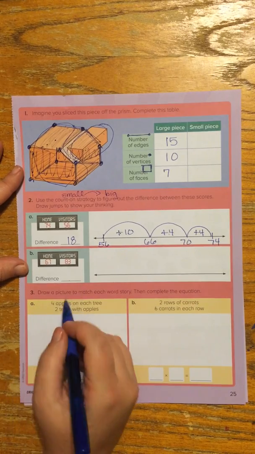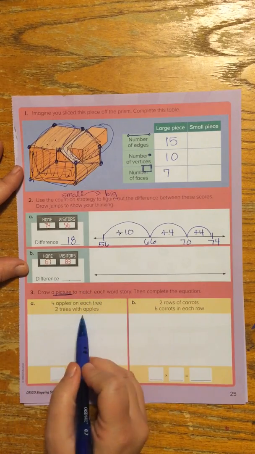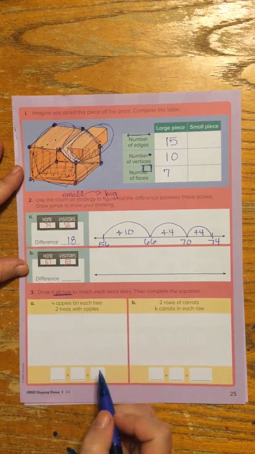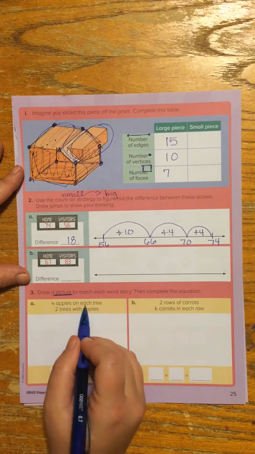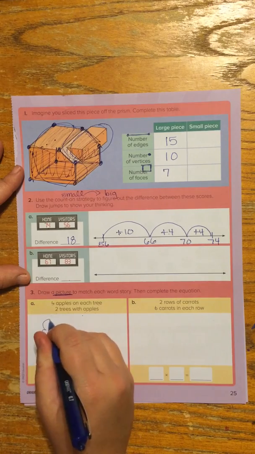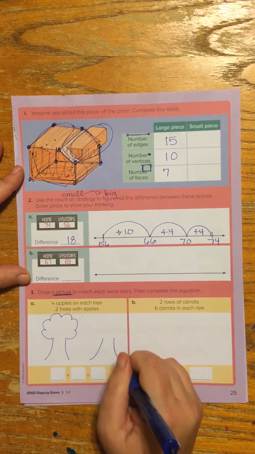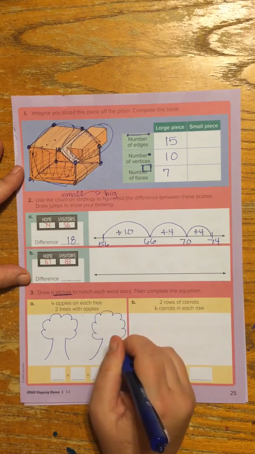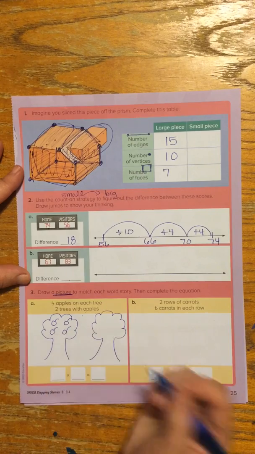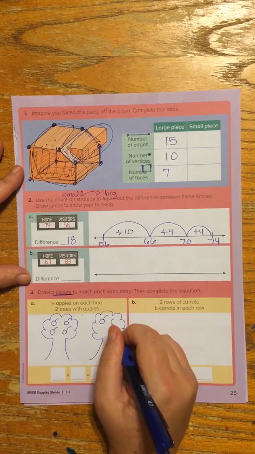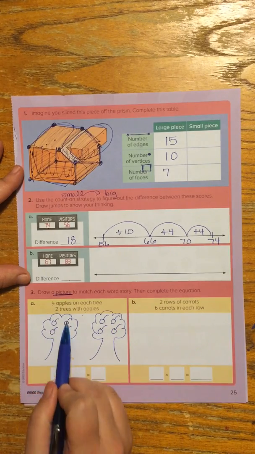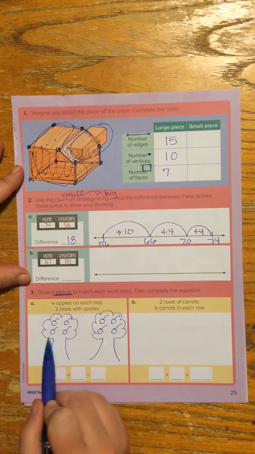Number 3 says to draw a picture to match each word story and then complete the equation. So they've given you a lot of space here to draw a picture. So I have 4 apples on each tree, 2 trees with apples. So I'm going to draw tree number 1, tree number 2, and I'm going to draw apple 1, apple 2. My apples look like cherries. Apple 3, apple 4. Apple 1, apple 2, apple 3, apple 4. So I've got my 4 apples on each tree, 2 separate trees.